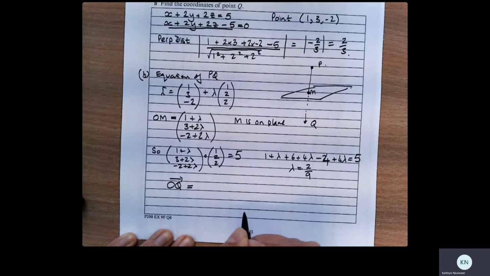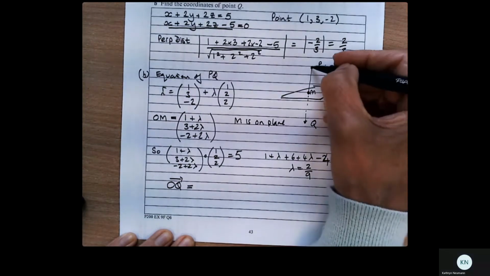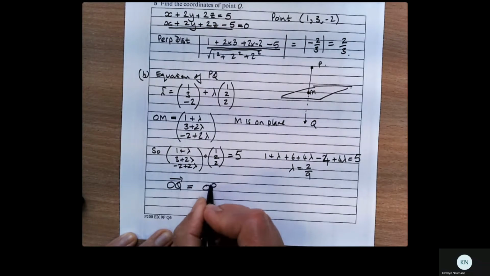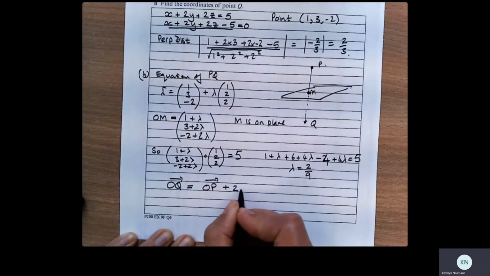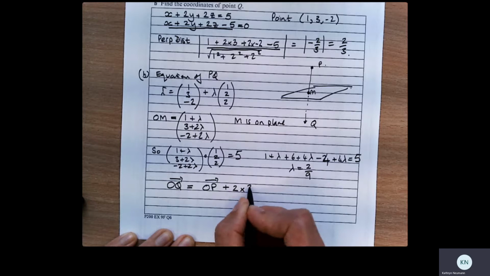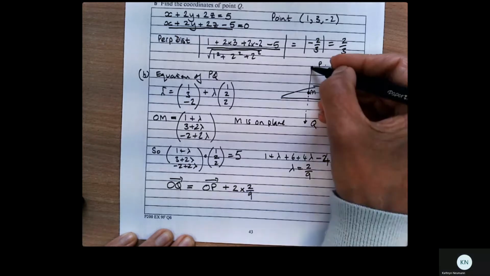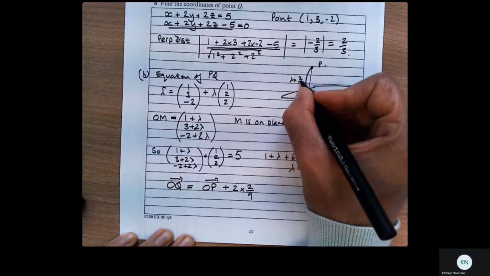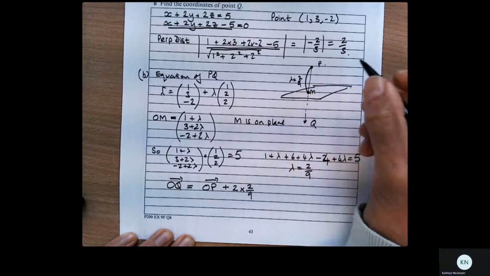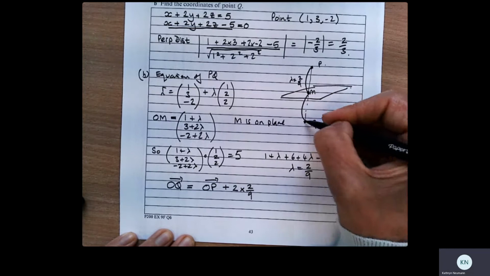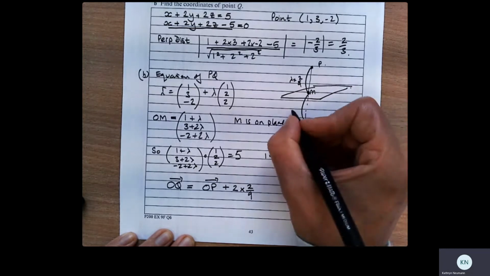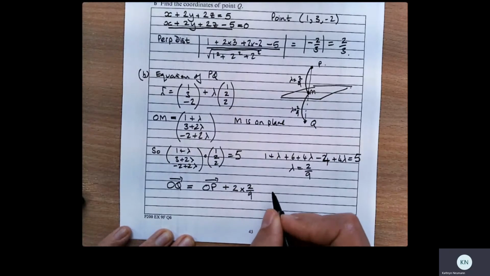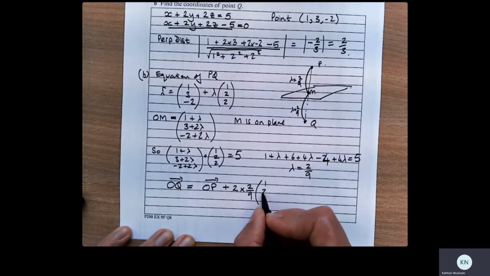Well, O to Q is going to be starting off here, O to P, but I'm going to travel 2 lots of that value of lambda, because the first value of lambda being 2/9 gets me to there. But I want to go twice that distance, so I want to do 2 lots of that. So this is another lambda is 2 over 9. So I need to do 2 lots of 2 over 9 multiplied by 1, 2, 2.